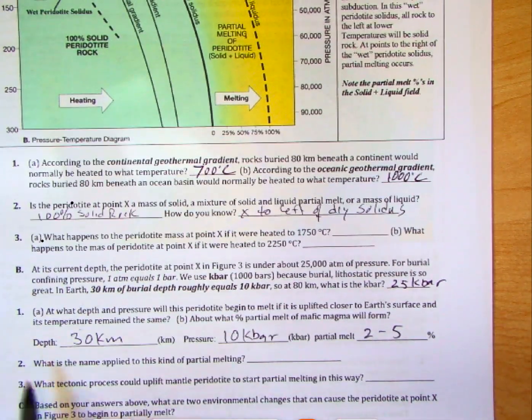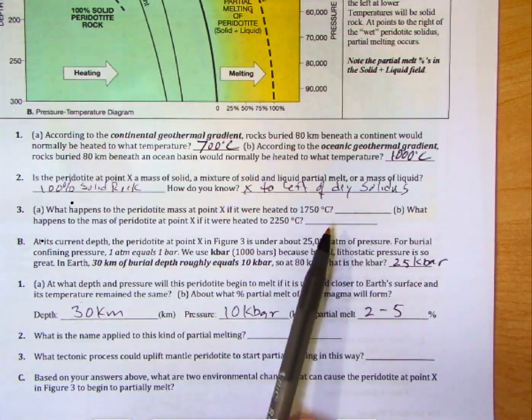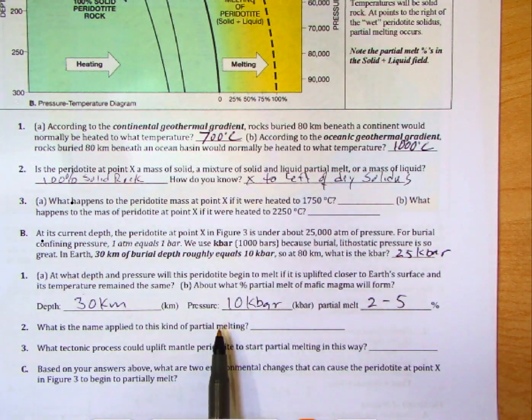And so now your job is to tell me what name we apply to this type of partial melting, whether it's hydrous flux or decompression, and then where would you think this is happening? What type of tectonic setting is really what we're looking for here. And then for letter C here, based on your answers above, what two changes can cause the peridotite to melt? And well, we know one, we add more temperature. We can just make it hotter. That can cause partial melting. The other one is we change the pressure, right? So you want to put something down to that effect there.